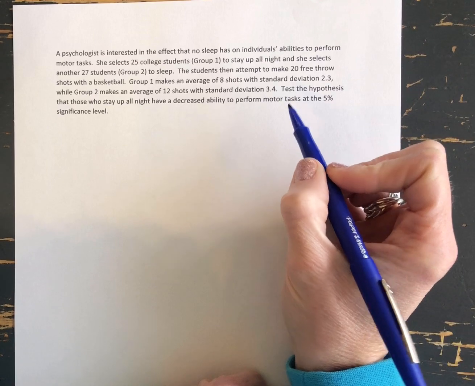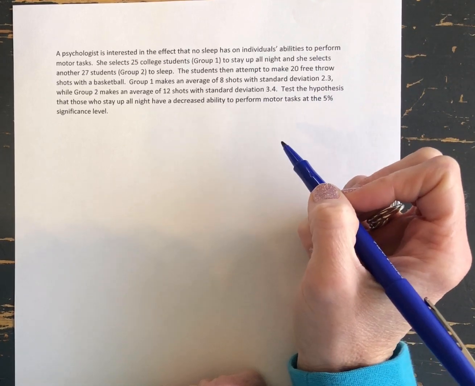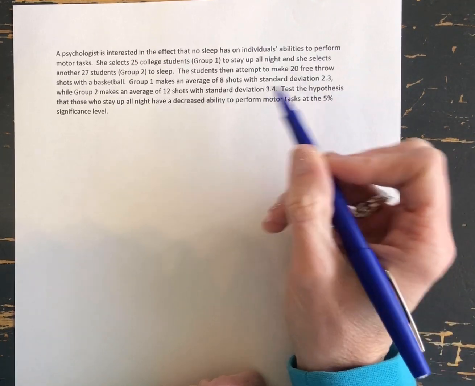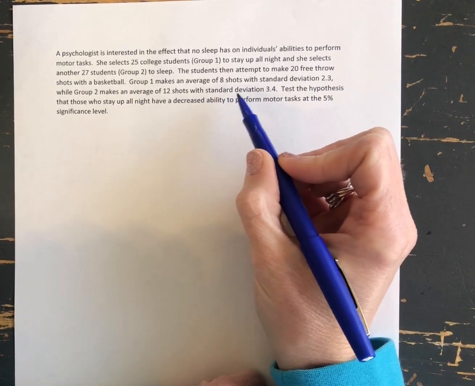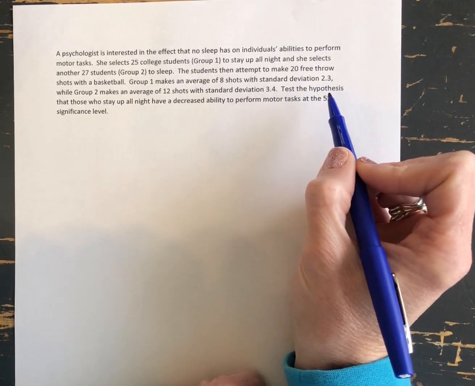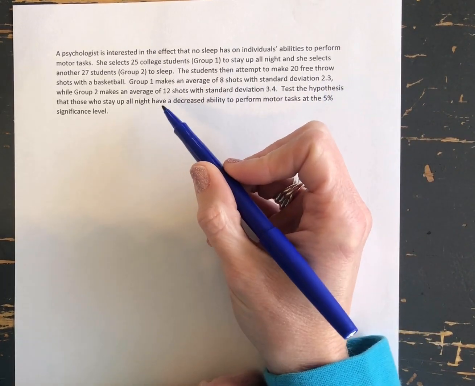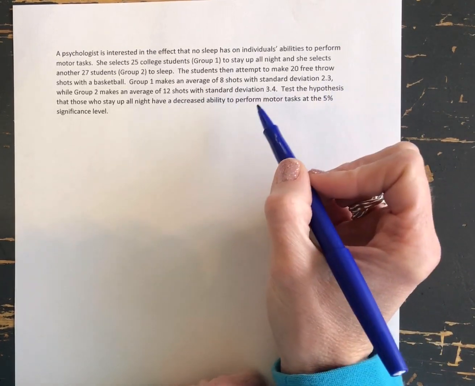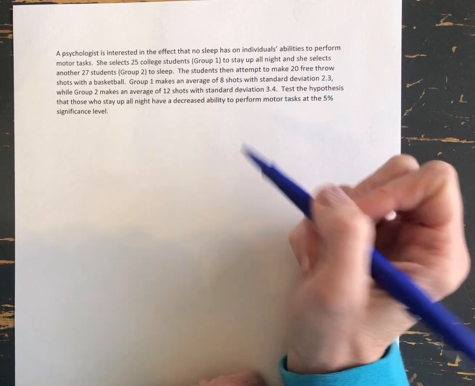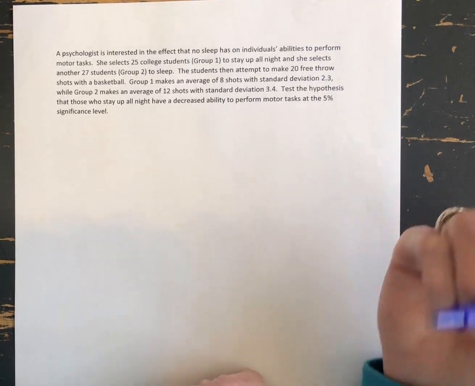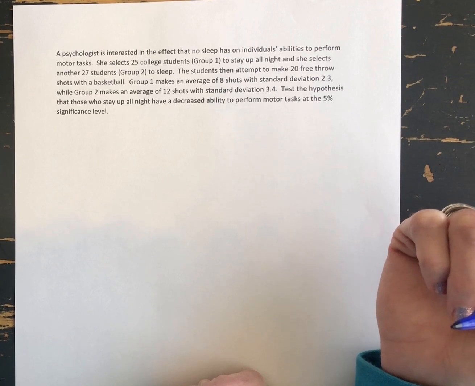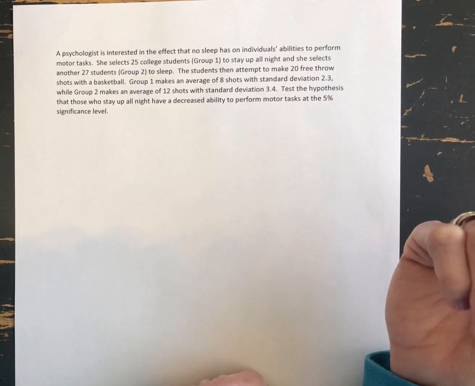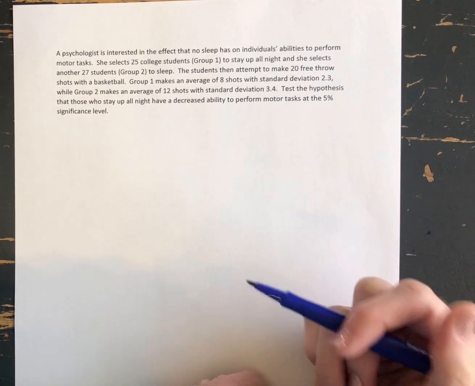The students then attempt to make 20 free throw shots with a basketball. So each student tries to make 20 shots. Group 1 makes an average of 8 shots with a standard deviation of 2.3, and group 2 makes an average of 12 shots with a standard deviation of 3.4. What we're asked to do is test the hypothesis that those who stay up all night have a decreased ability to perform motor tasks at the 5% significance level.